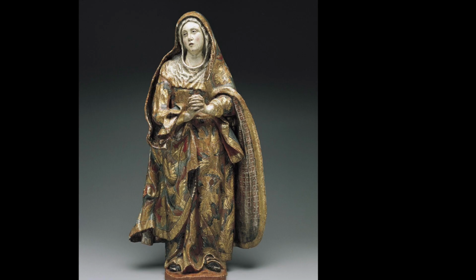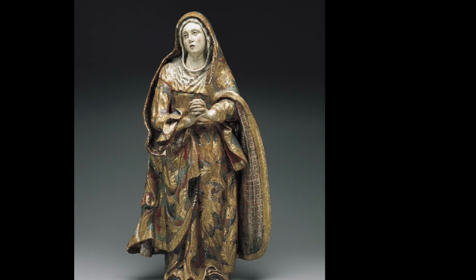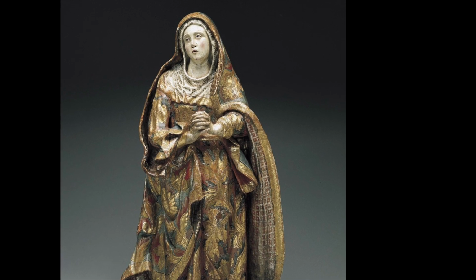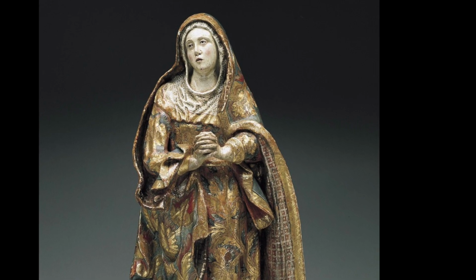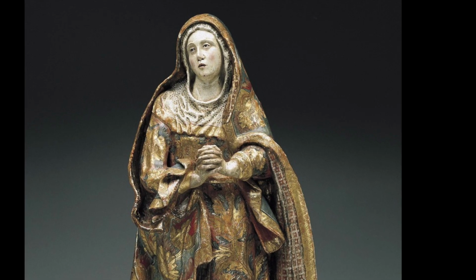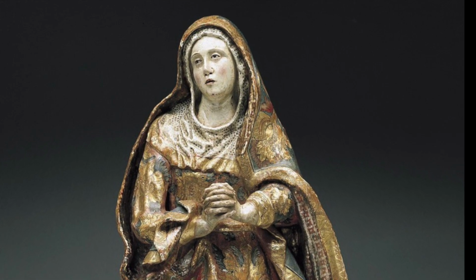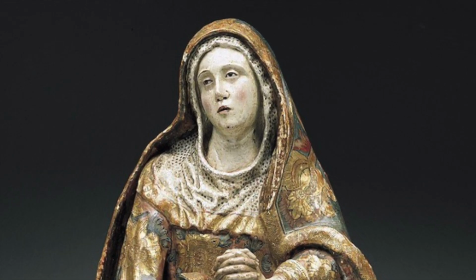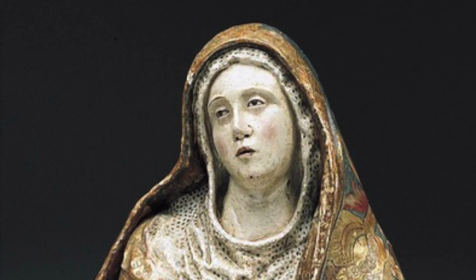Now I want to show you a couple of sculptures. The first is from the 17th or 18th century. It's colonial. We don't know if it's Mexico or Guatemala, but it's a nice 3D depiction. And again, here we see the hands are clasped. Here the eyes are looking up, again for relief. Her face is clearly one of suffering. And the paint is relatively degraded, but it's possible that there were tears running down the right side of her face.